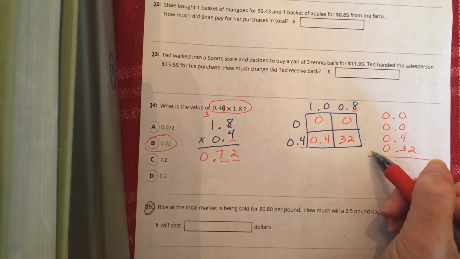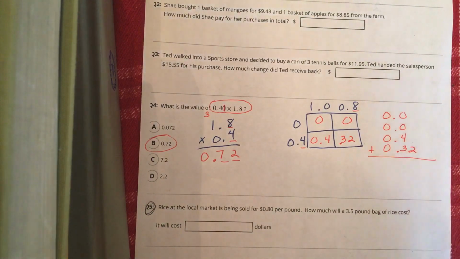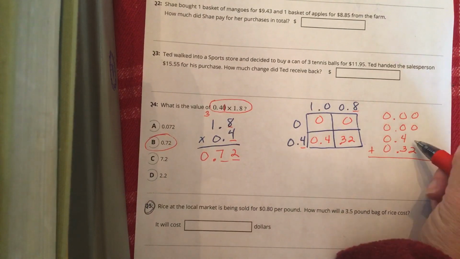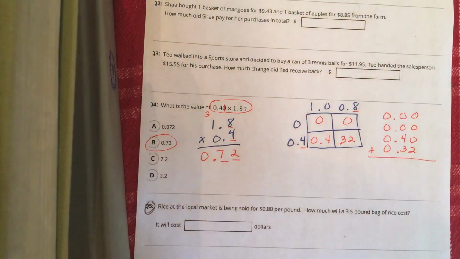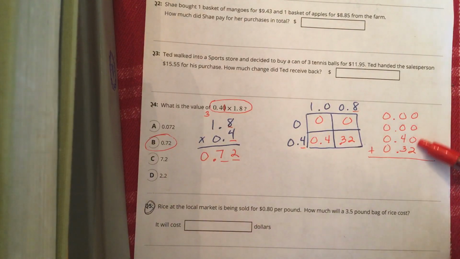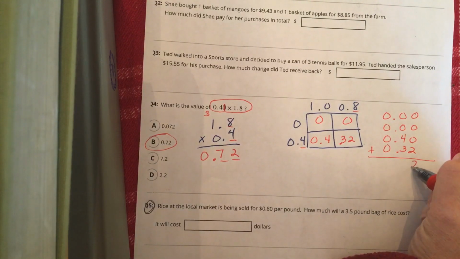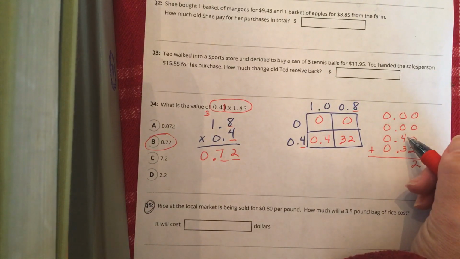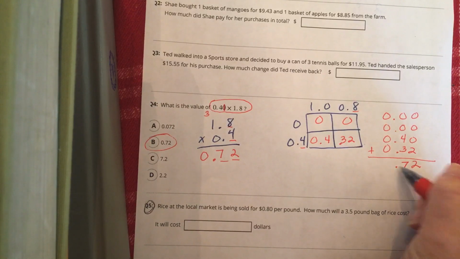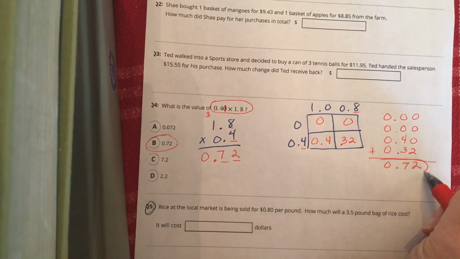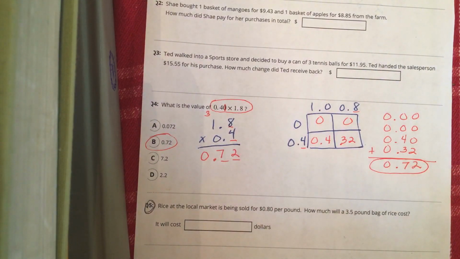Again, making sure you keep your decimals nice and lined up. I'm probably just going to put some extra zeros here in my hundredths place just so everything looks the same as far as place value, and now I'm going to add up. So my zeros plus my 2, 0 and 0 plus 4 plus 3 is 7, and bring down my decimal. Notice I get the same answer.